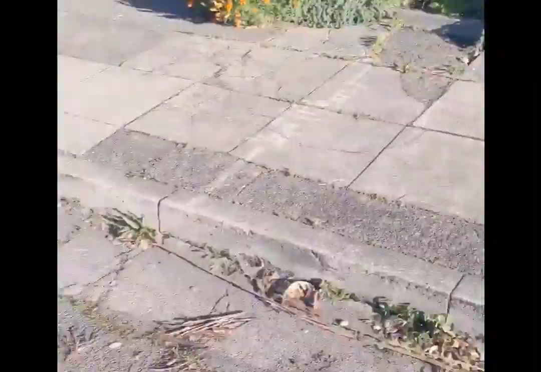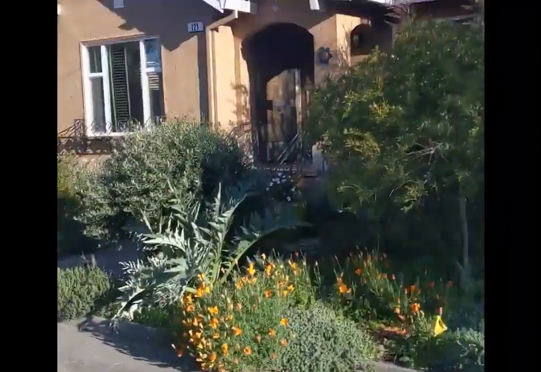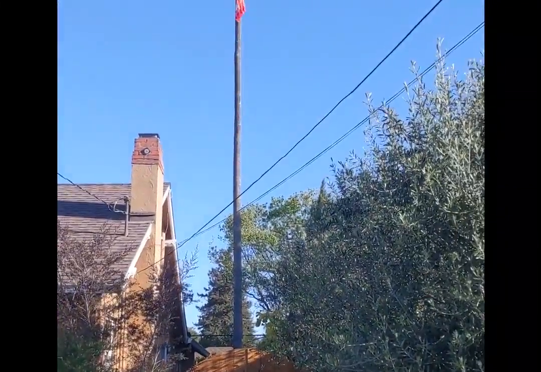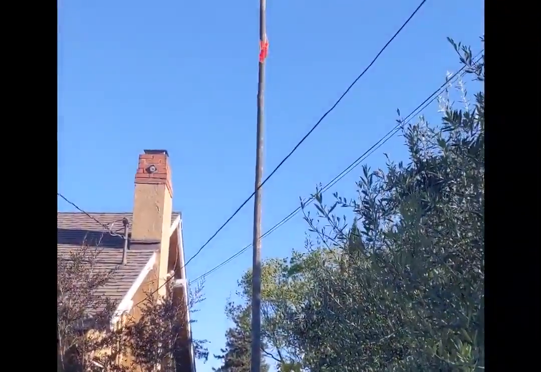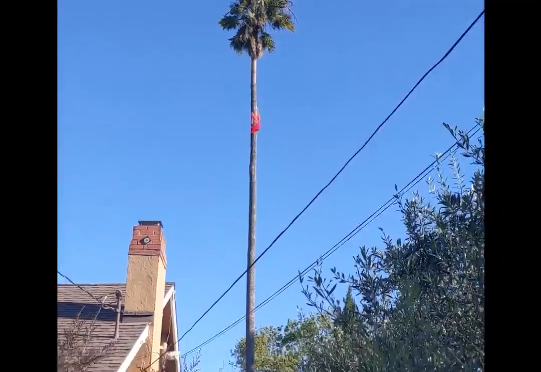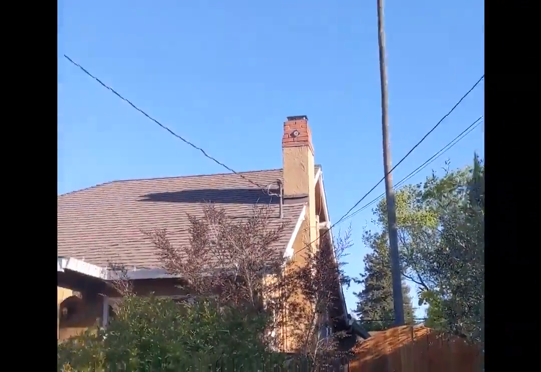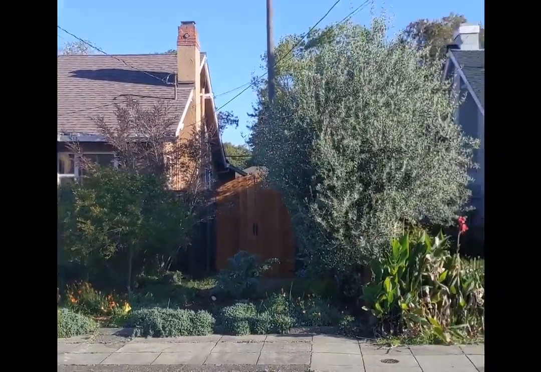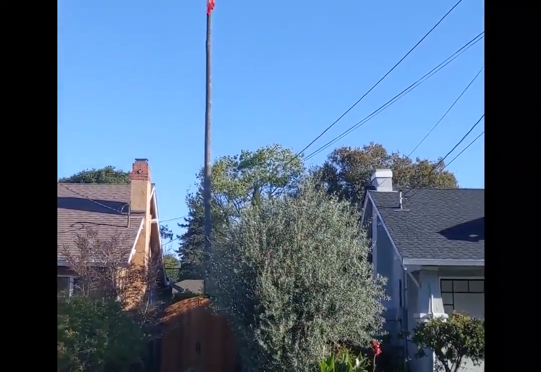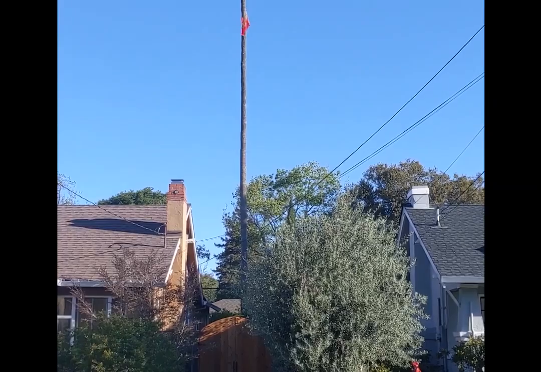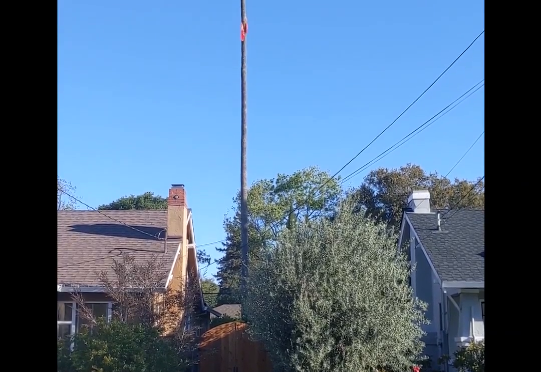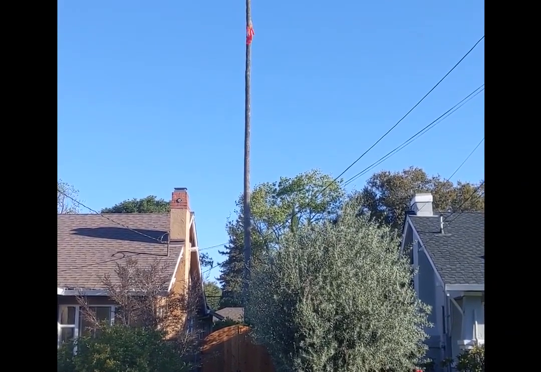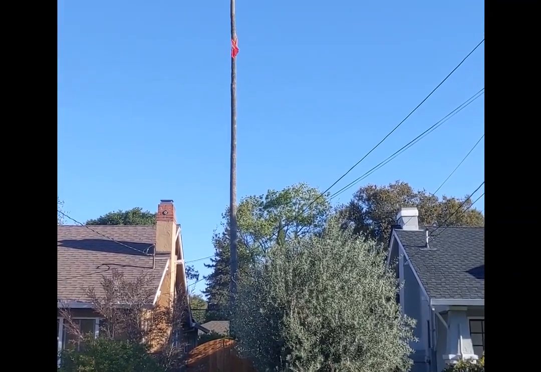If I know the width of the street, which I already do, it's 27 feet wide, I can take one angle measure here on this side of the street and then another angle measure from the other side of the street, and I should be able to use those two angle measures together to figure out how tall this thing is, even without being able to measure the distance to it.